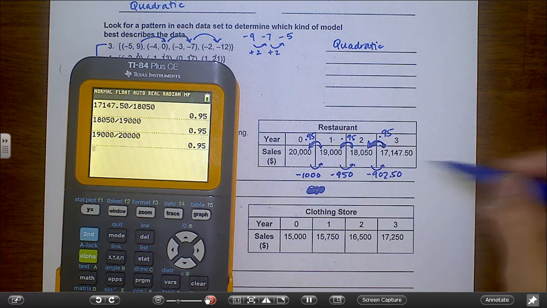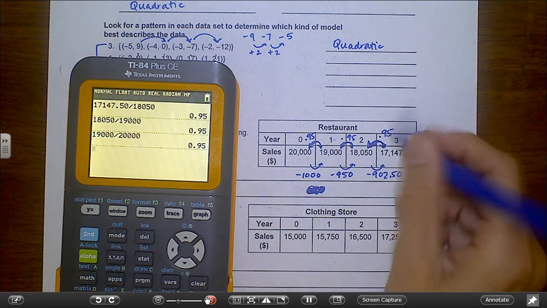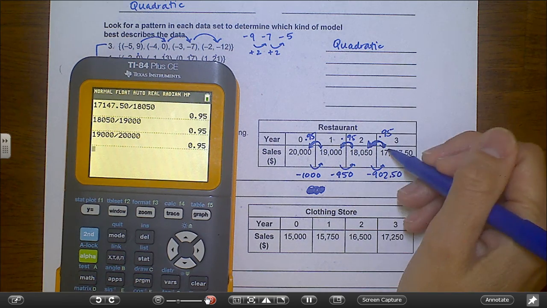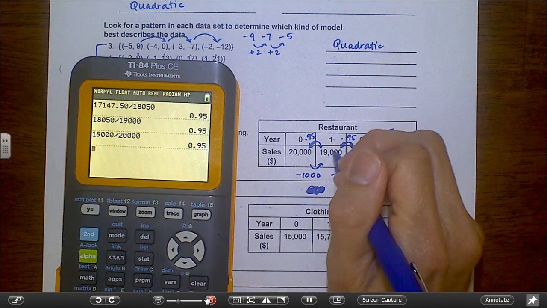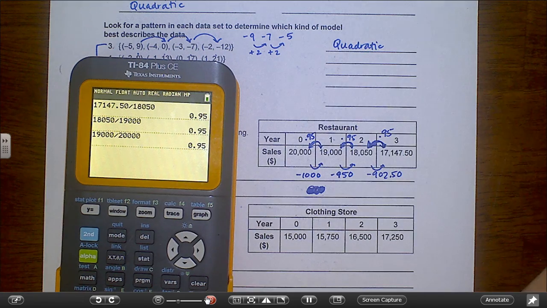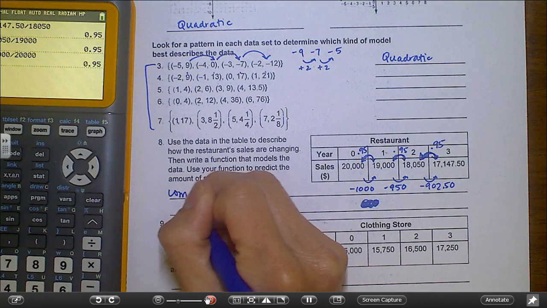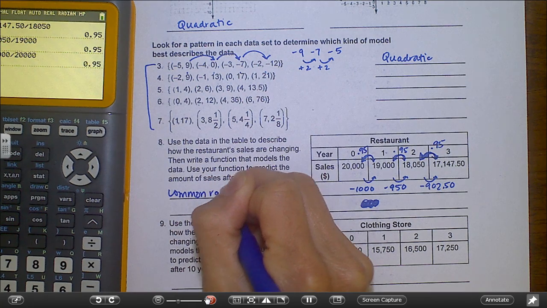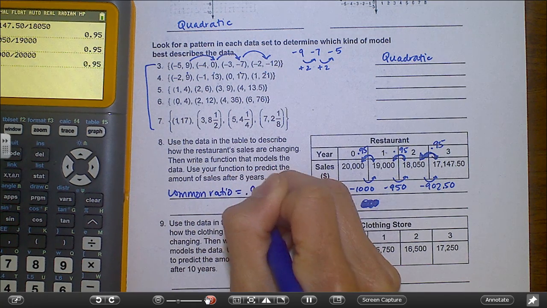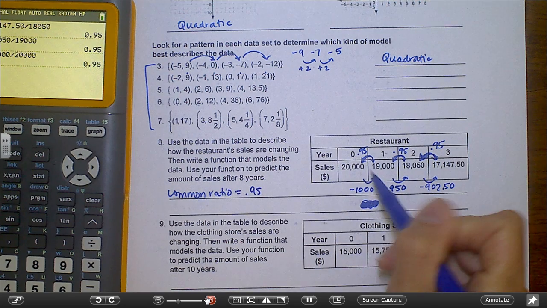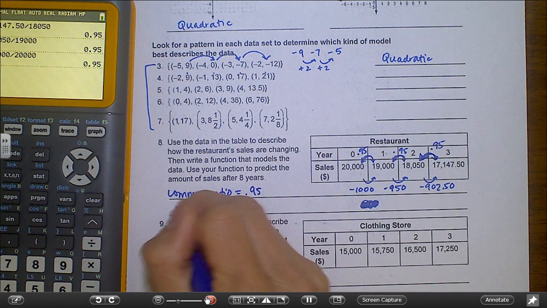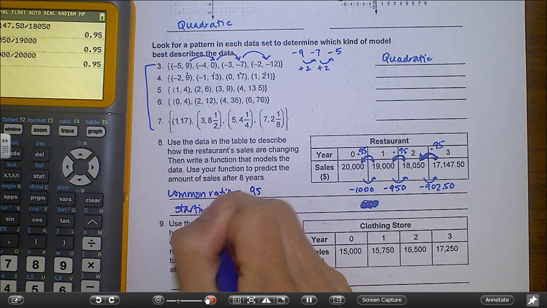But it's not clear here. And so when it's not clear, you want to take the right numbers and divide them by the left numbers. And if you get the same thing every time, then that's your common ratio. So your common ratio is 0.95.